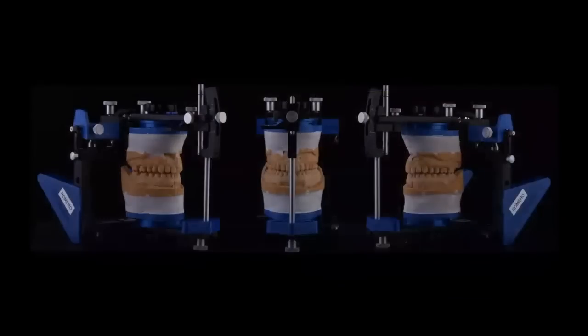And this is the same patient now mounted with my Coy's face bow. I mounted the maxillary cast, and I used the Regisil to mount the centralization position of the condyles into that mandibular arch. And this is the final mounting of this particular case.